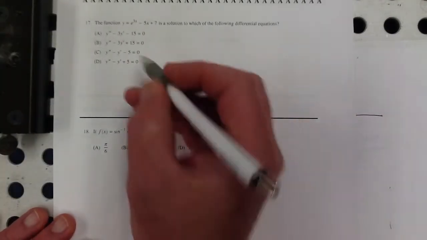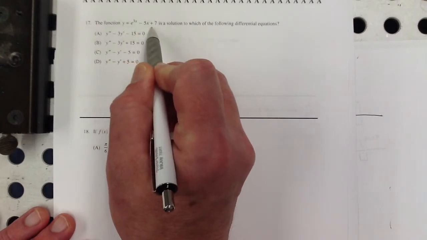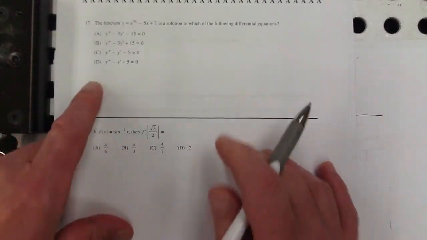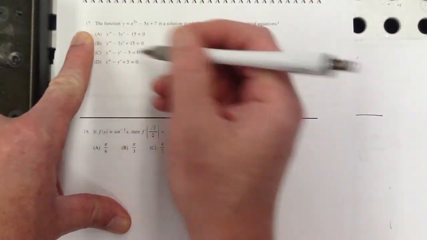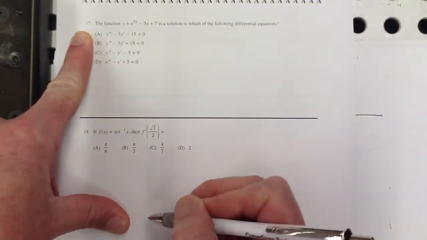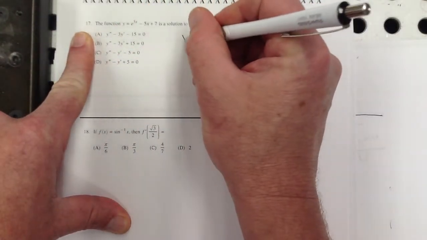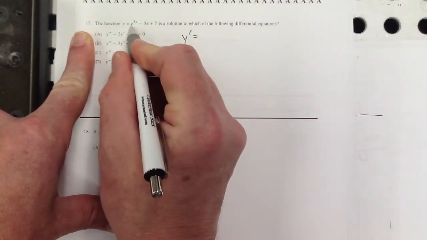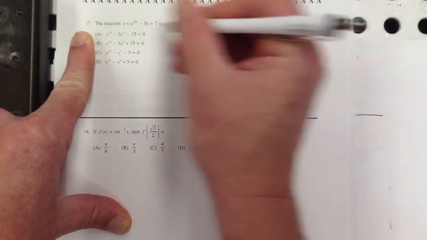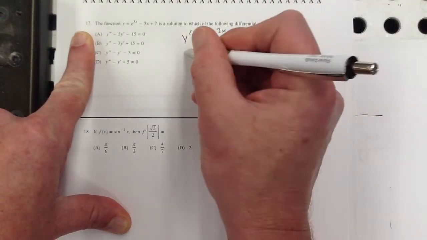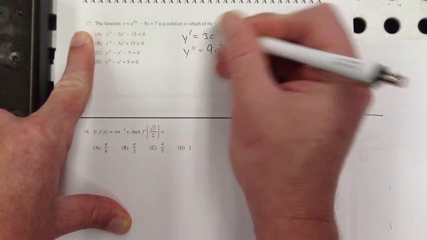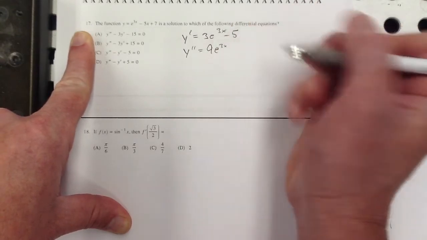Number 17, function e to the 3x minus 5x plus 7 is a solution to which of the following differential equations? So to check these, I would need to know the second derivative and the first derivative, and then just plug them in and see if they work. So what's y prime? The derivative of this would be 3e to the 3x minus 5. And the second derivative would be 9e to the 3x. This is the chain rule here. And then that just goes away.